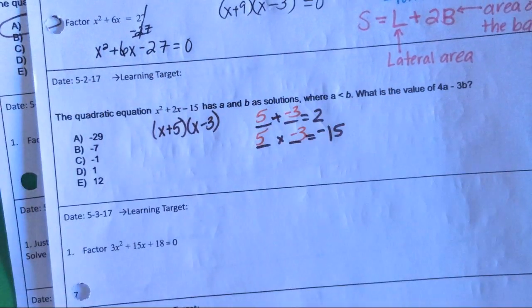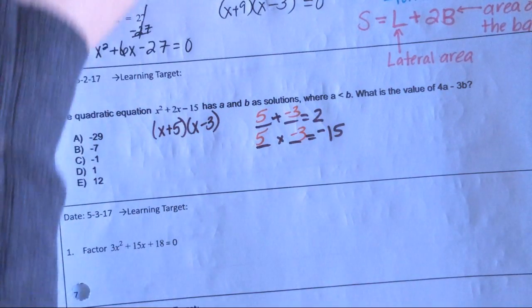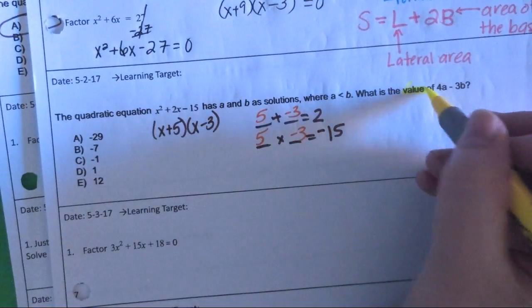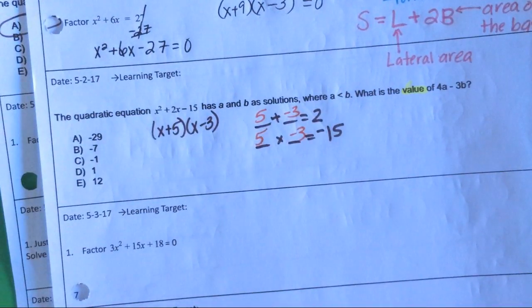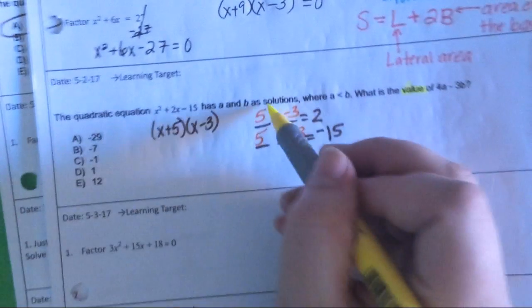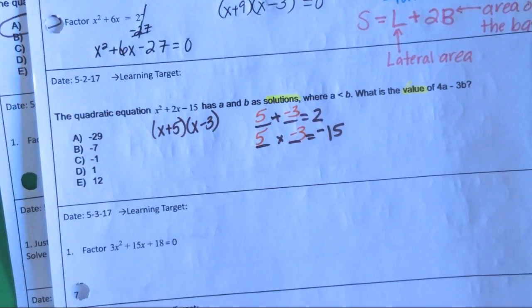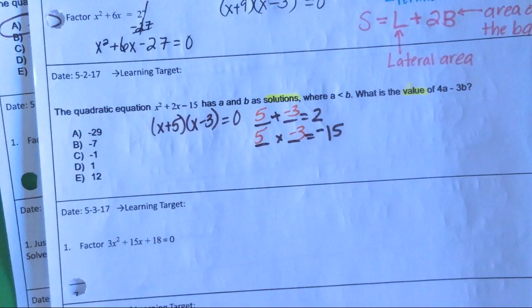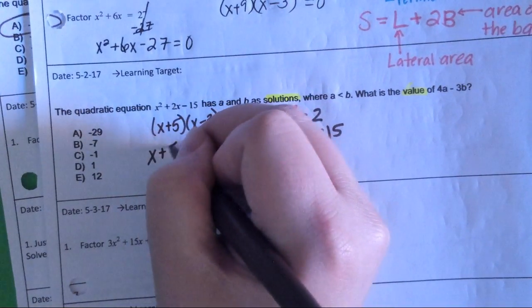Yesterday's Boehringer just said factor. It didn't say solve. Today we actually need to solve. Why do I know that? What word lets me know to solve? Value is one reason I know to solve. Well, there's another keyword that lets me know to solve. Solutions. It looks like solve. We need to solve, meaning we set it equal to 0. So we set each of our factors equal to 0.